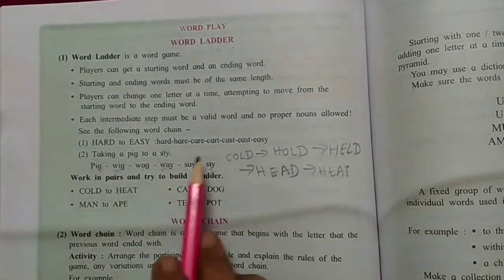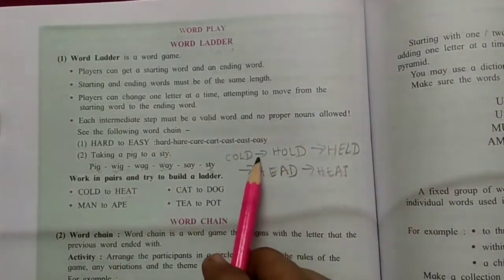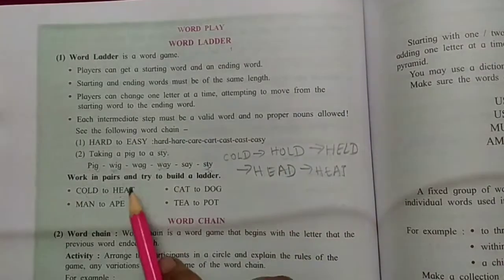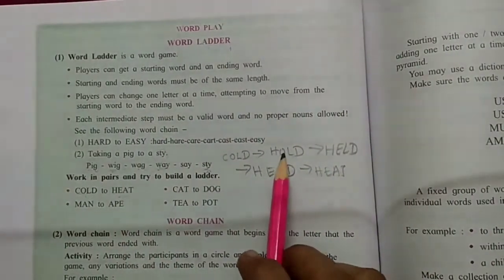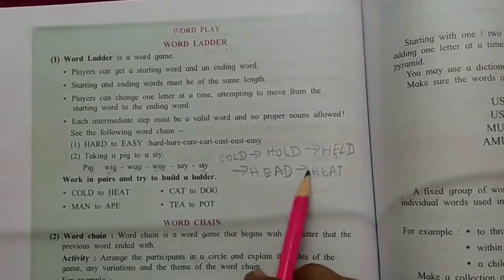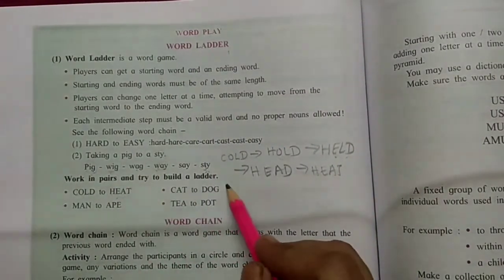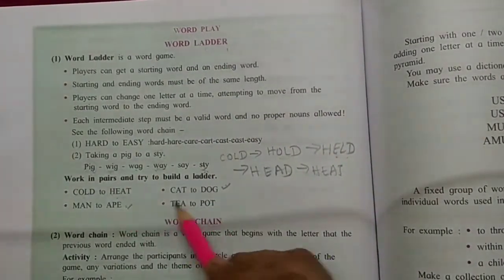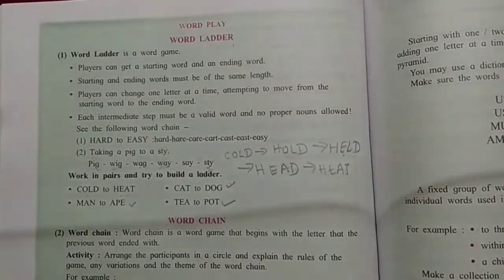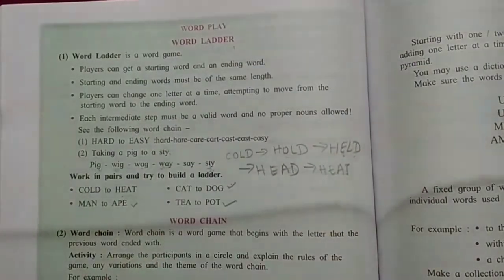If I'm not getting a meaningful word, you will not write it. Now after this, the second letter I want is E. If I put E over here, do I get a meaningful word? Yes, held. This way you have to go. In the same way you have to do for cat, for man to ape, and for T to pot. This is one exercise which we are doing, known as the word ladder.